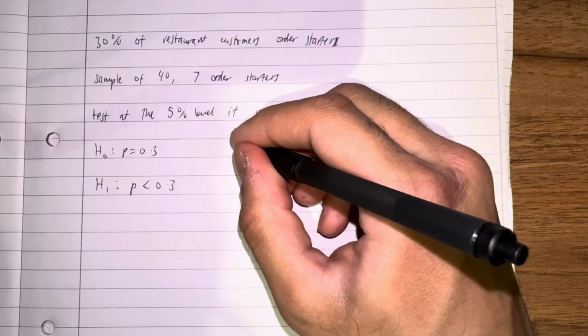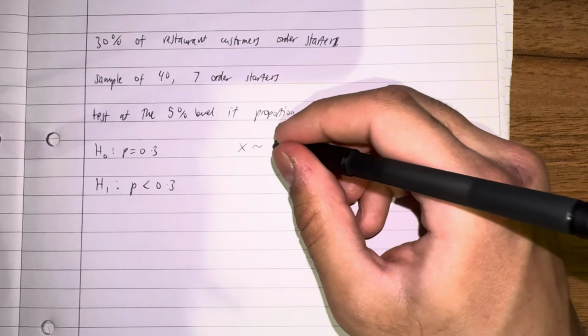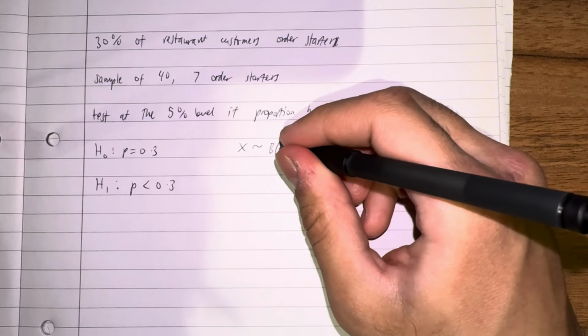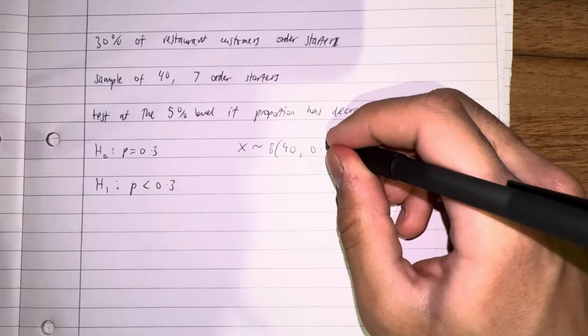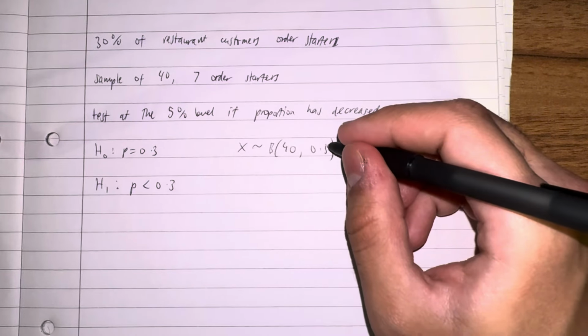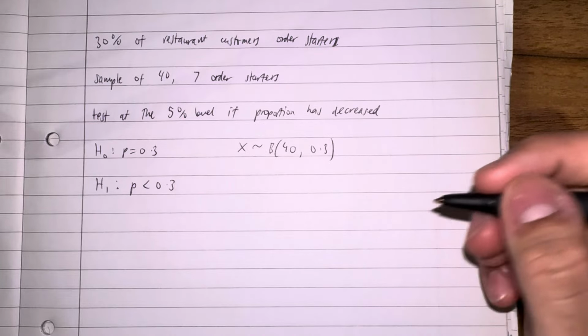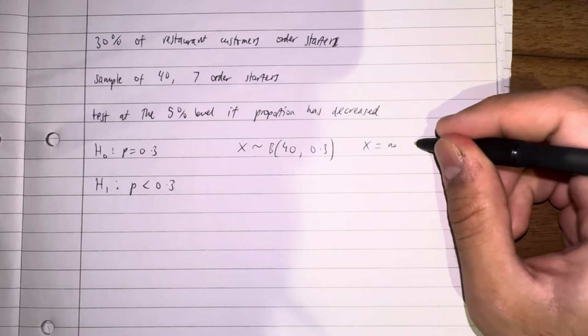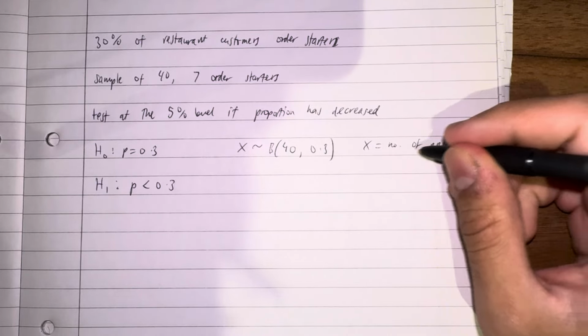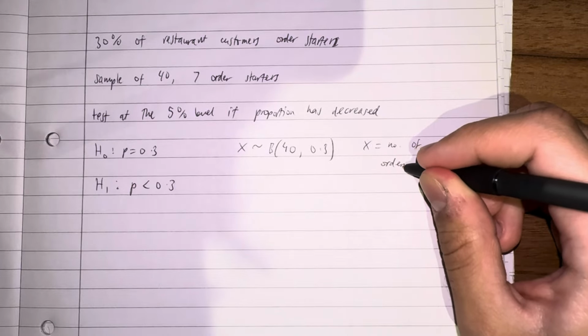Now our binomial distribution is going to be X distributed binomially with number of trials 40 and probability of success 0.3. It's binomial again because you can either order a starter or not order a starter. And in this case, X is equal to the number of people ordering starters.